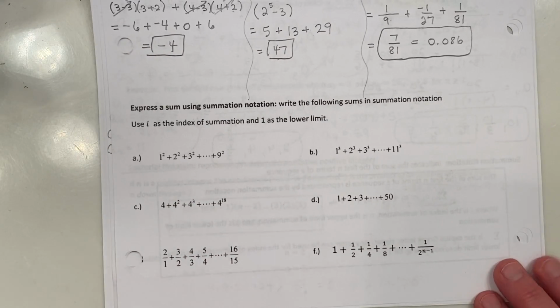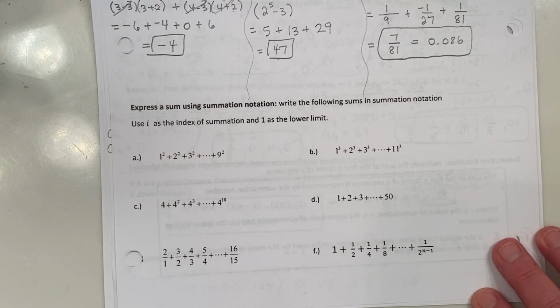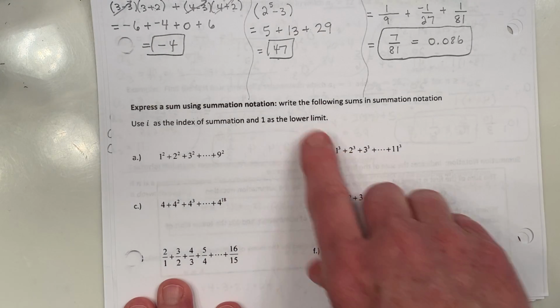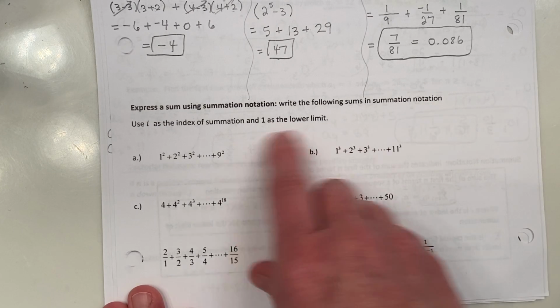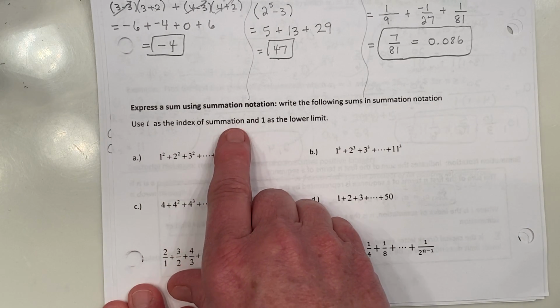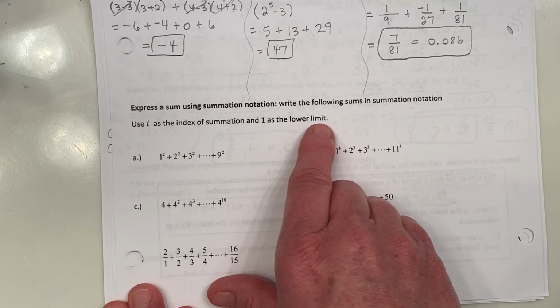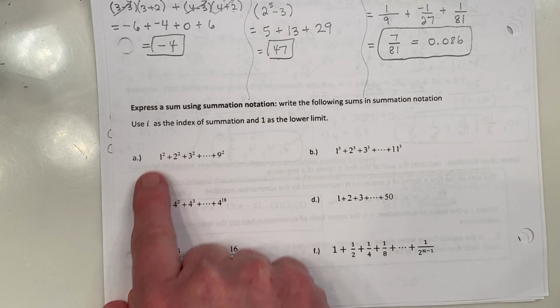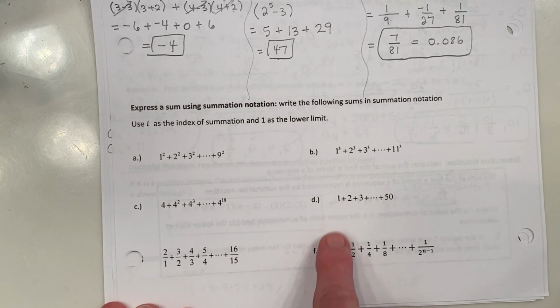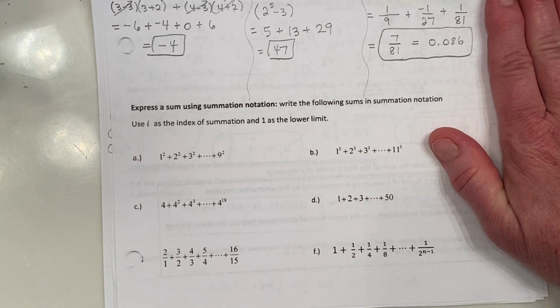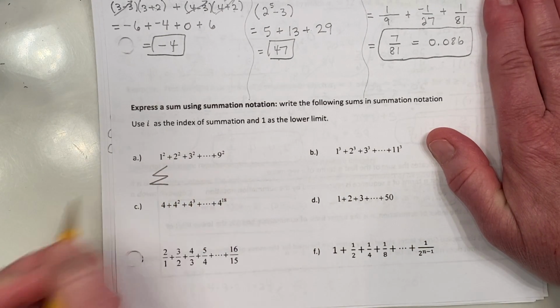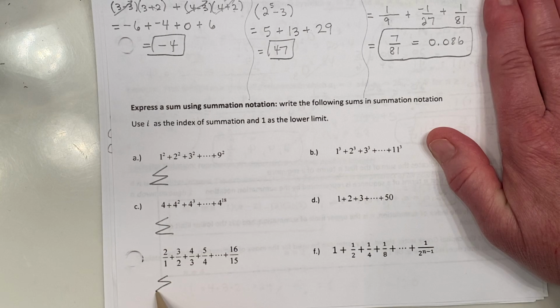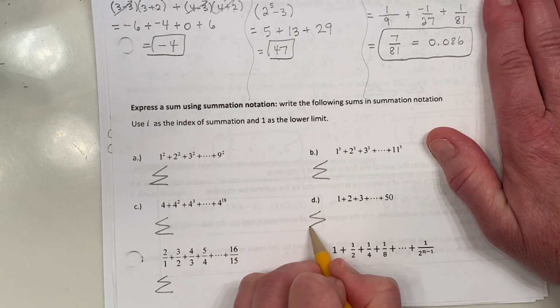Okay, and I might just suggest turn the video off, attempt some of these on your own, and then come back and see how you did. Just kind of do some self-assessing. All right, we're looking for patterns and structure. It tells us to write the following sums in summation notation. Use I as the index of summation and 1 as the lower limit. So every first term here is going to be term number 1. So all of these need a sigma notation. At least get that out of the way.